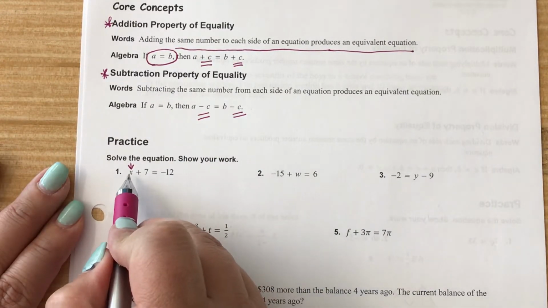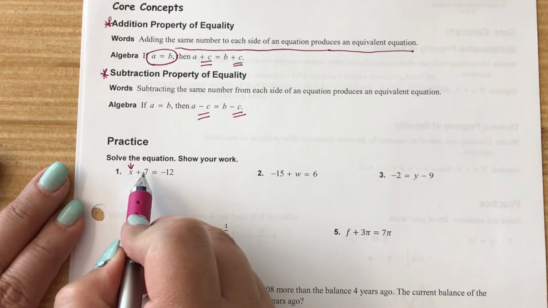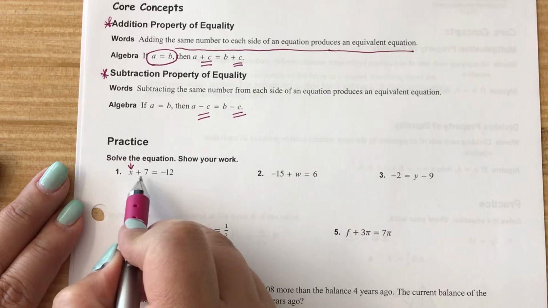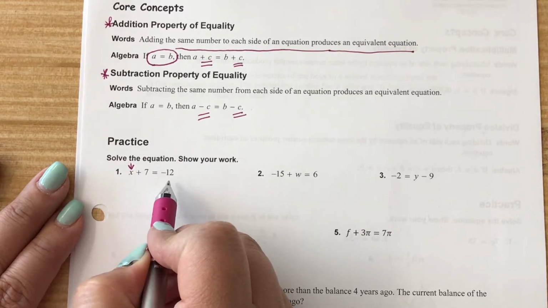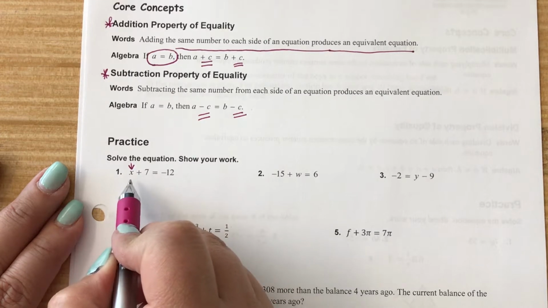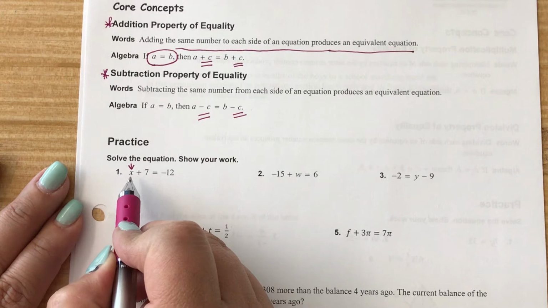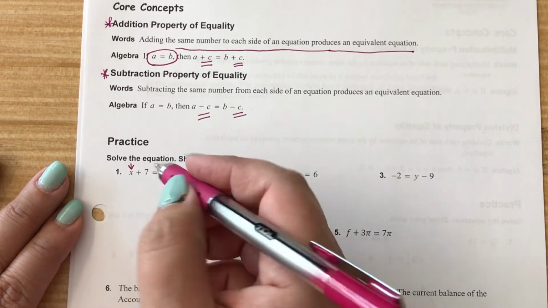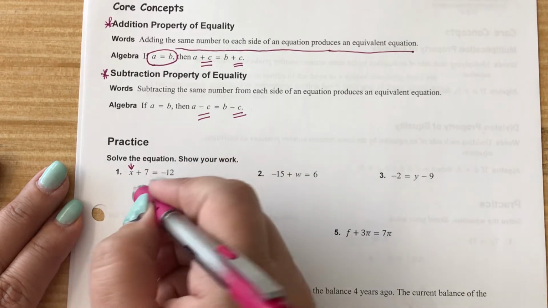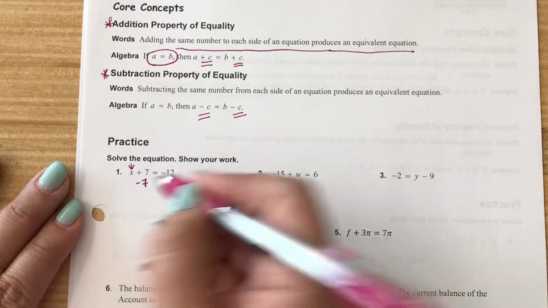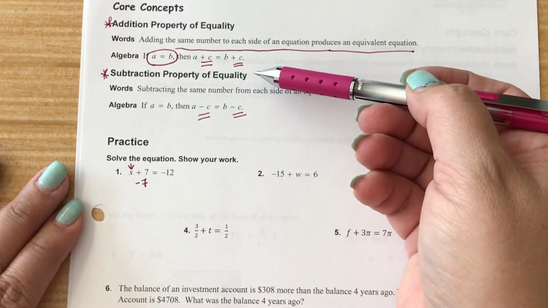So if I look here, I have x here on the left side. I noticed right away that they added 7, okay? And so that's what I want to undo because we don't know what x is yet, but we know that when we added 7, we ended up with negative 12. So if I could just reverse that step or undo that, then I would get back to this original value. That's the idea. So the opposite of adding a 7 or combining with this positive 7 is to apply a negative 7, okay? Now, that's where the subtraction property of equality comes in.